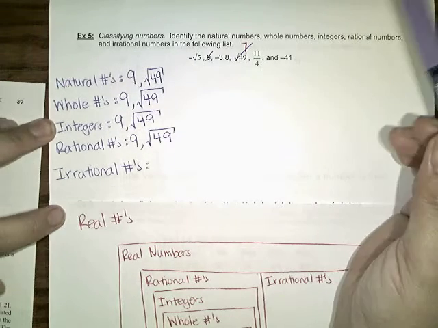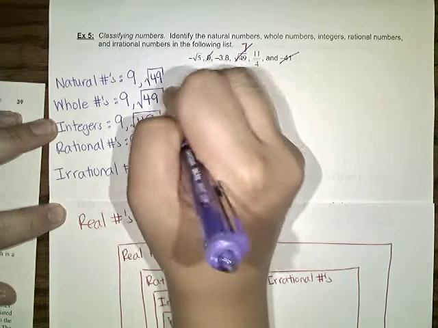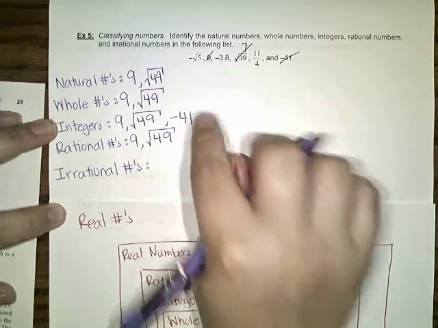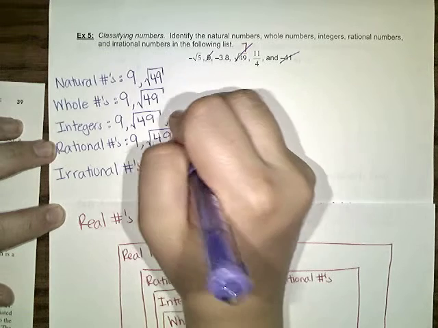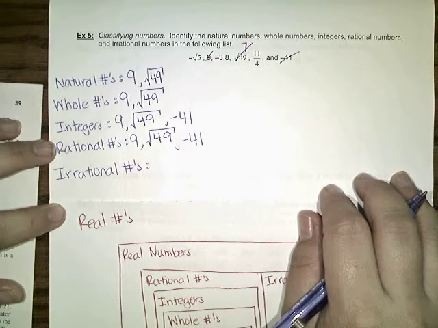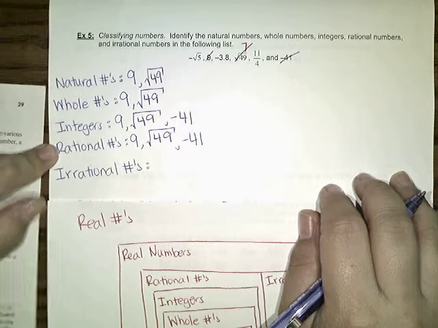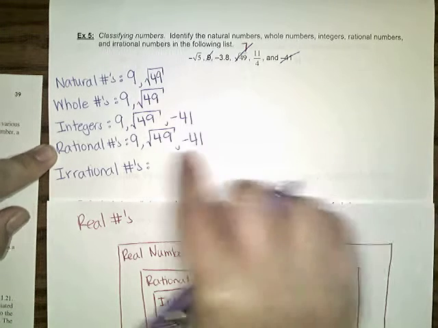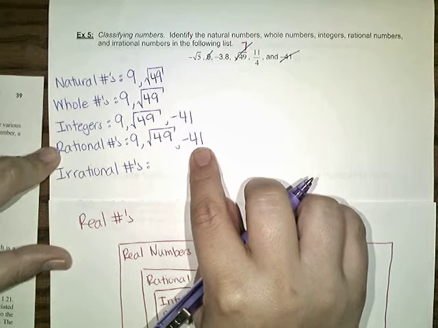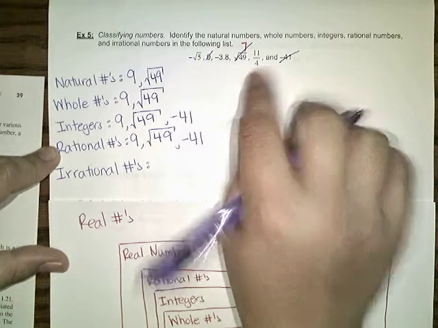Now what about integers? Positive and negative whole numbers. That's where negative 41 comes into play. And if it's an integer, it's also a rational number. Okay? So now natural numbers, whole numbers, and integers are done. Rational numbers. Again, a rational number is any number that can be expressed as a fraction. So we have one that's very obvious. It is a fraction, 11/4.